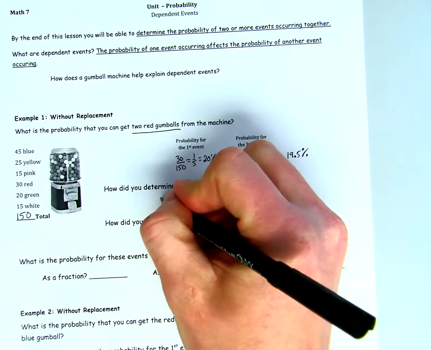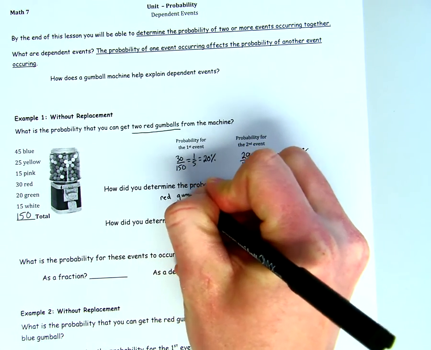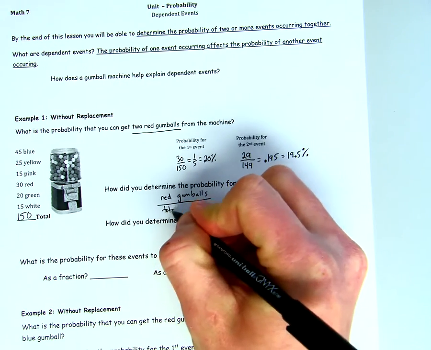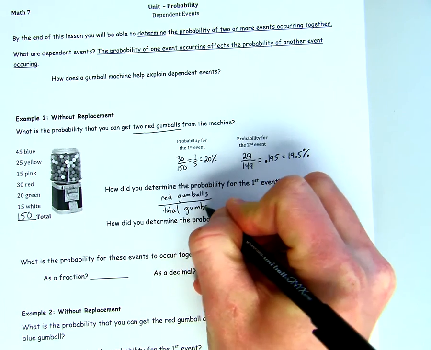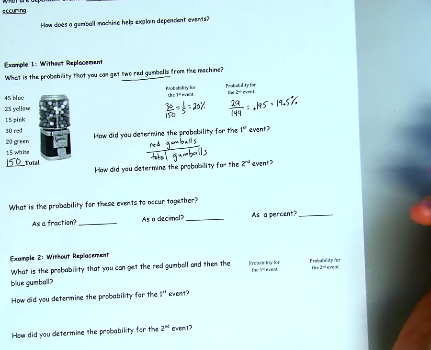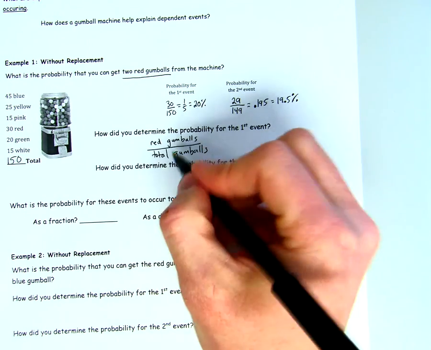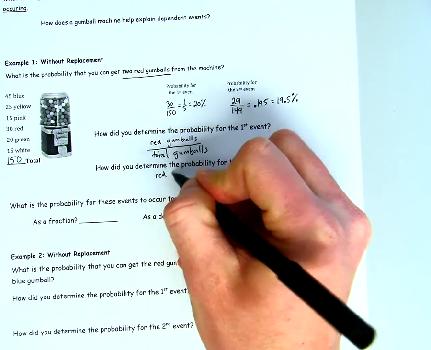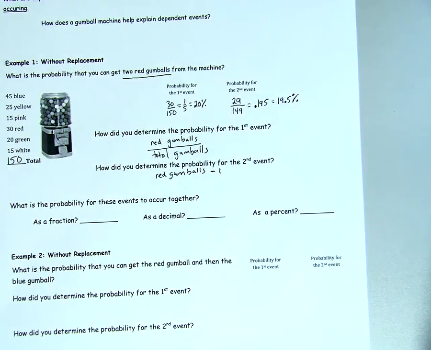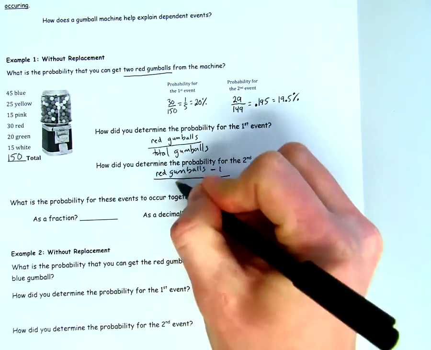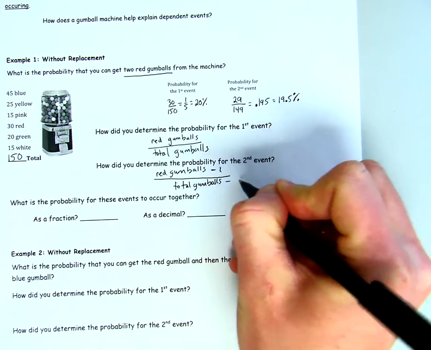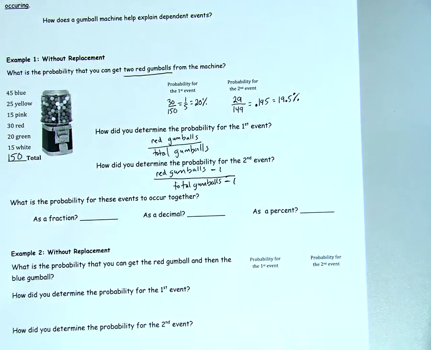Alright, so how do we determine the probability of the first event? We could say red gumballs over total gumballs. And then how do you determine the probability of the second event? We would say, again, it is the red gumballs, minus 1 though, because we took away 1. And then we have our total gumballs, also minus 1, because we took away from it.